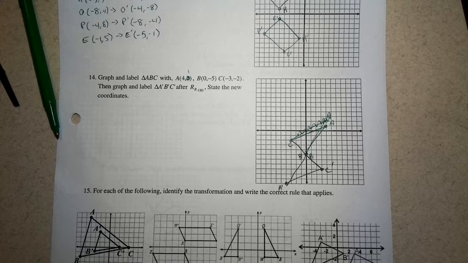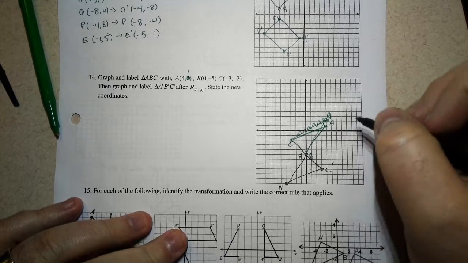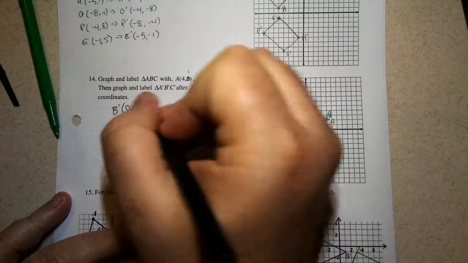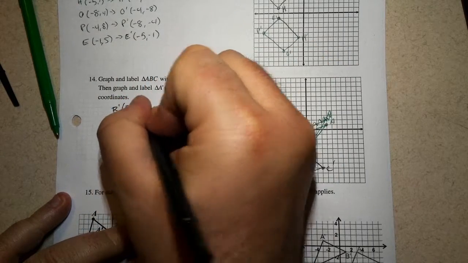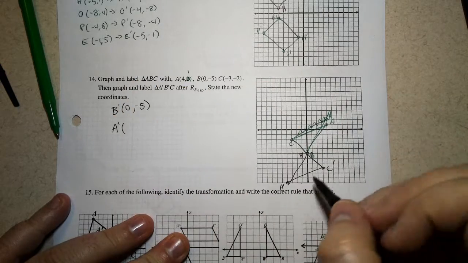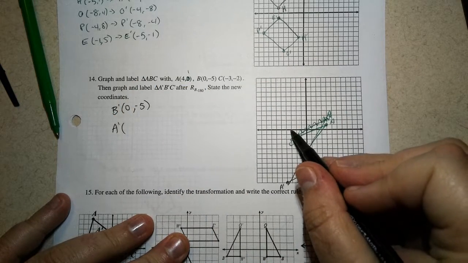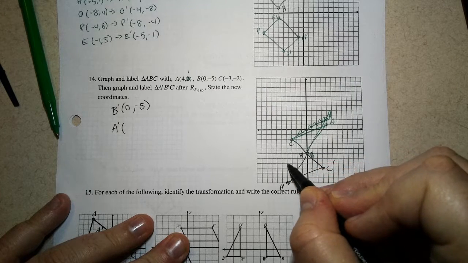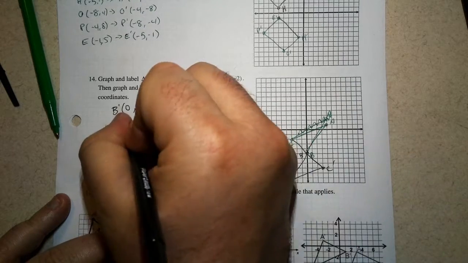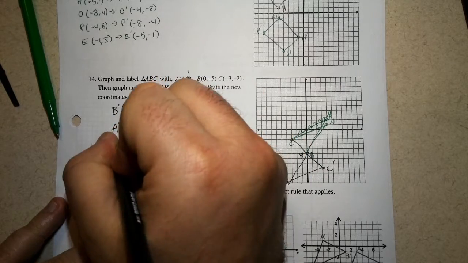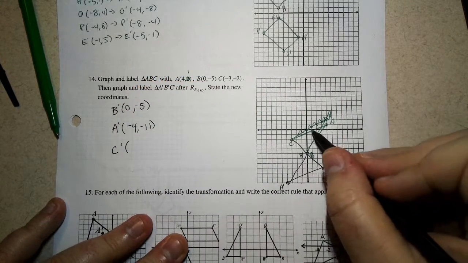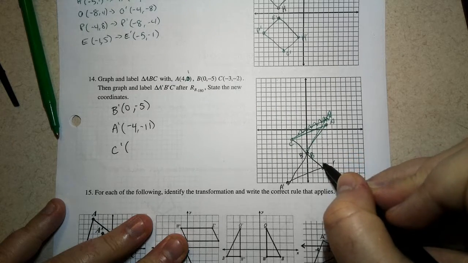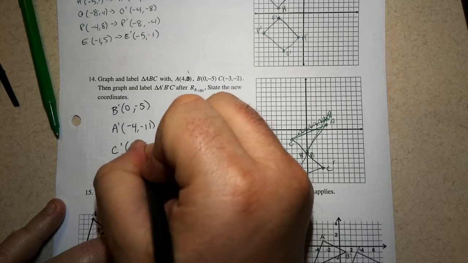All right. And we want to state the new coordinates. So B is going to stay the same. So B prime is still 0, -5. A prime, now here, that's 1, 2, 3, 4, 1, 2, 3, 4, 5, 6, 7, 8, 9, 10, 11. That's -4, -11. And then C prime is 1, 2, 3, 1, 2, 5, 6, 7, 8, 3, -8.